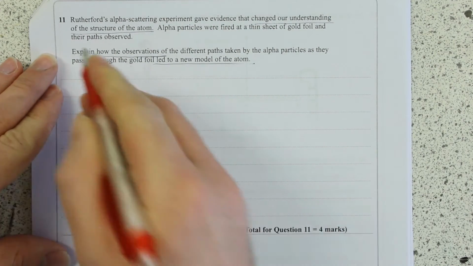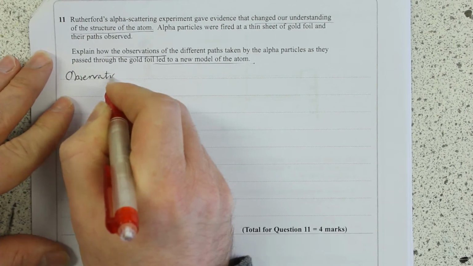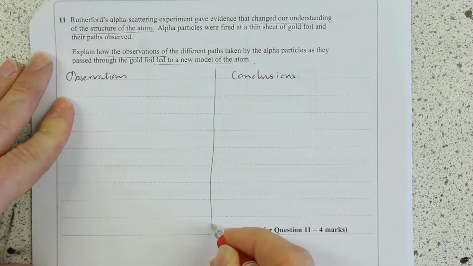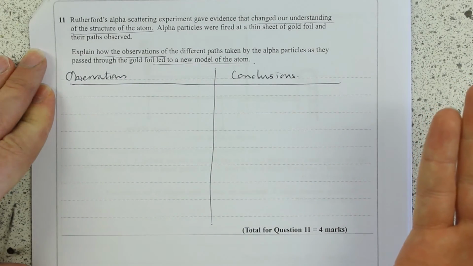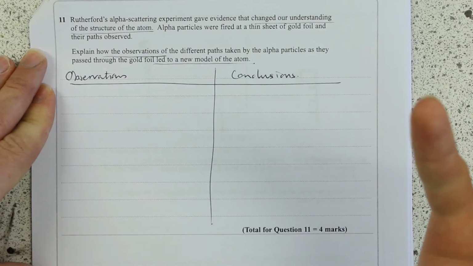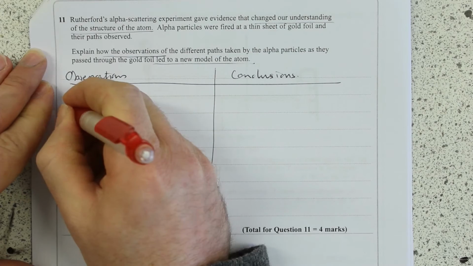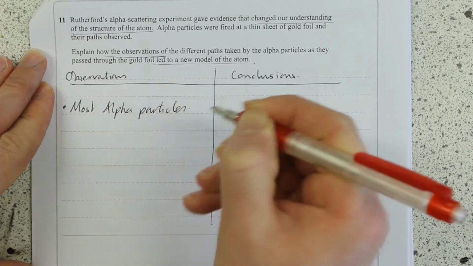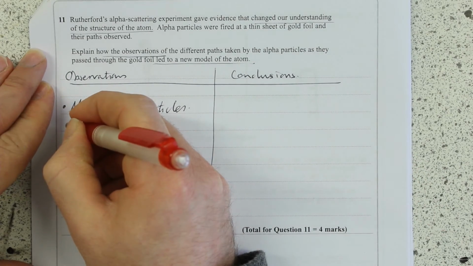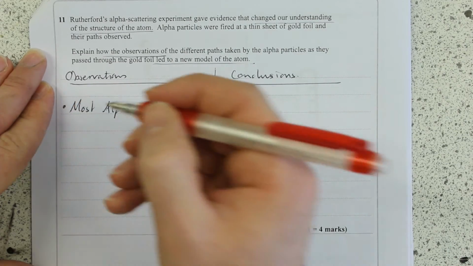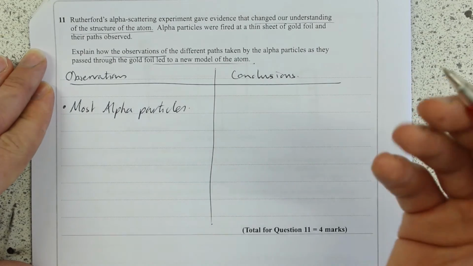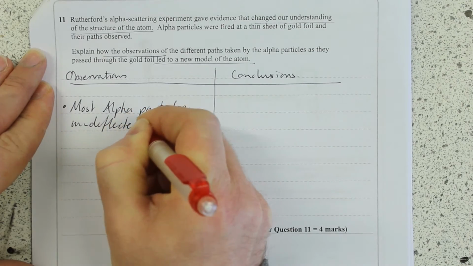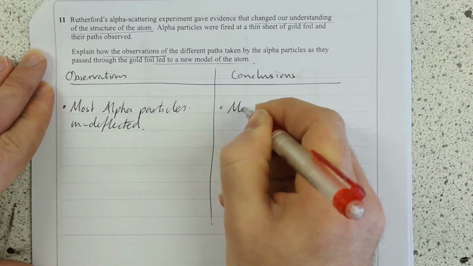So when I do this, I always memorize observations and conclusions that Rutherford could make. You could write an answer in this form if you wanted to. It's not got a little star, so it's not a quality of written communication one. Most of the alpha particles were undeflected, where they went straight through the nucleus. They were deflected through very small angles. So most alpha particles were undeflected. And what's the conclusion for that? Most of the atom is empty space.